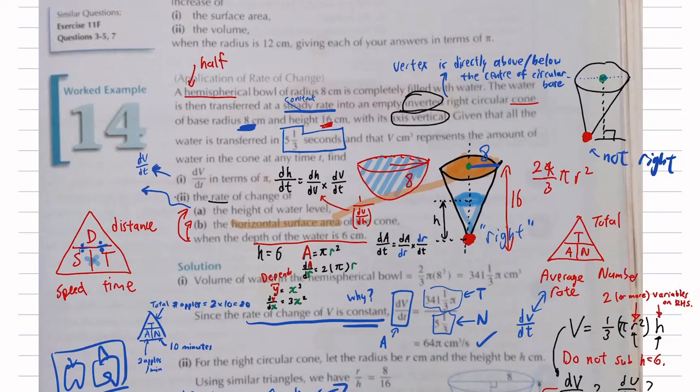The rate of change of the height. So d what over d what? dh over dt. Yeah, that's what we have. Very good.